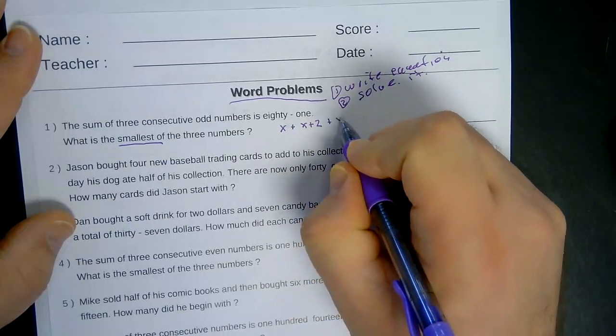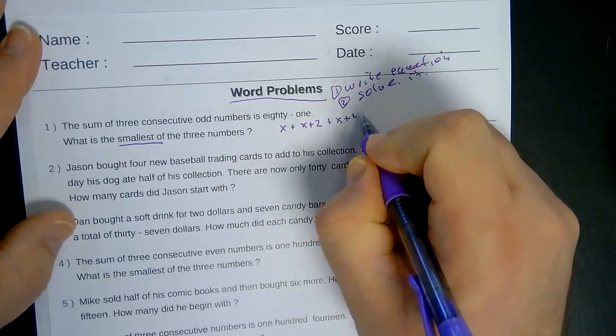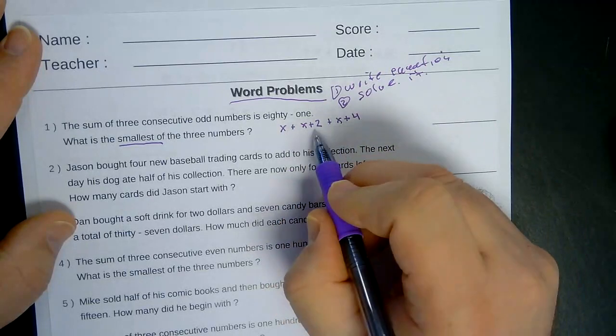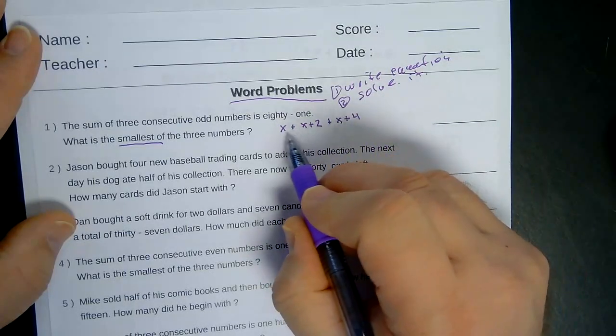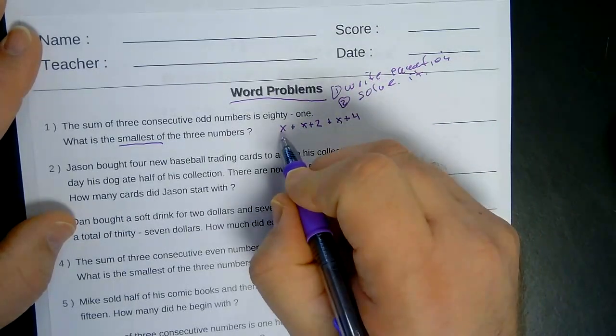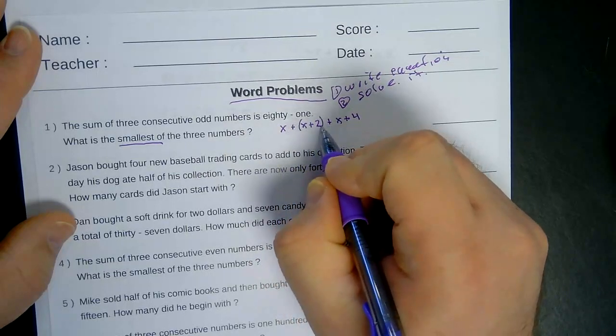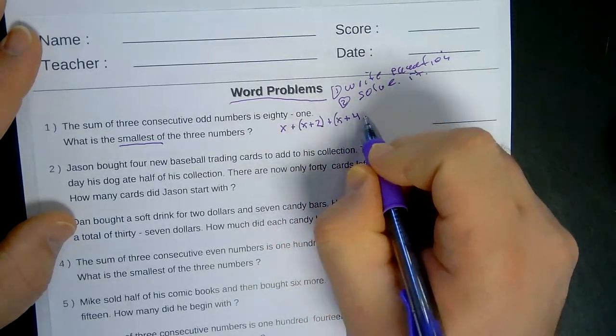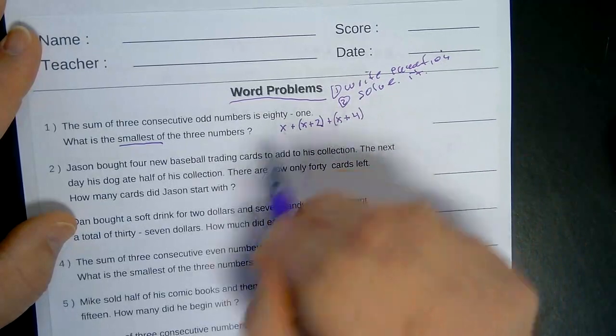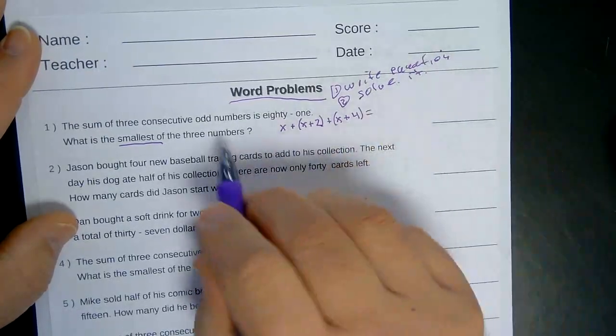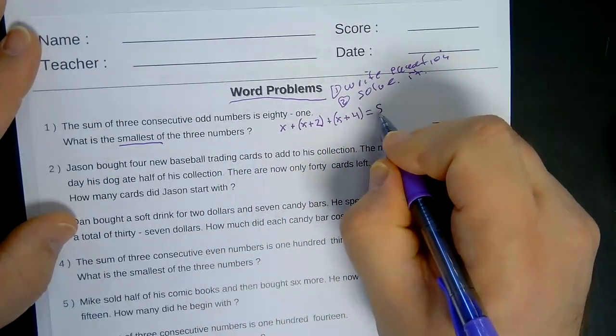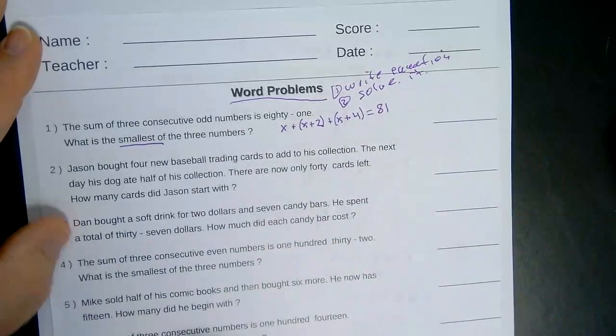And the one after that would be 2 more, right? So think about 1 and 3 and 5. Again, the first number, the second number, and then the third one, and we're comparing them to x. And we know that the total sum is 81.